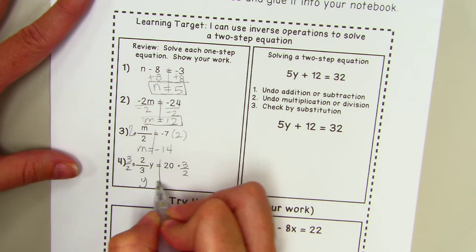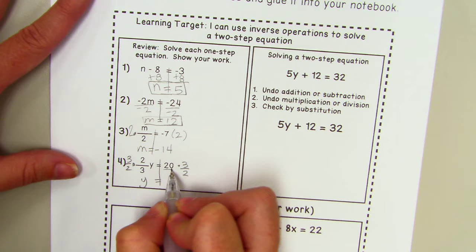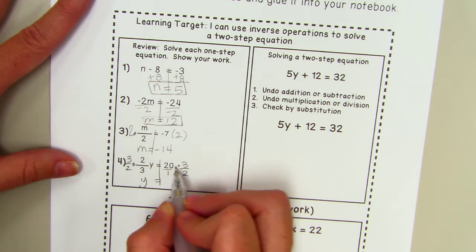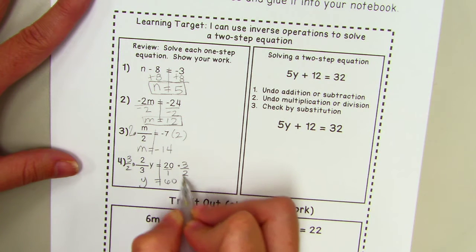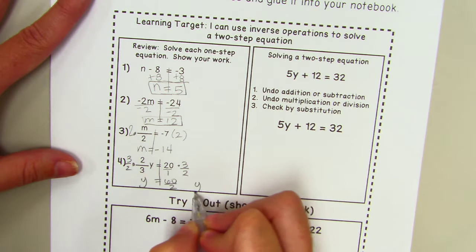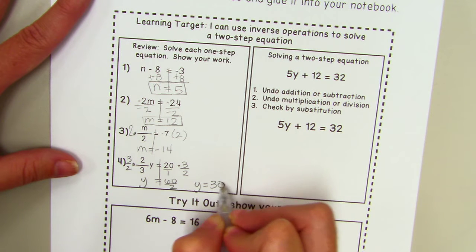Those cancel and leave me with y equals. We'll put a 1 underneath the 20 to make it a fraction times a fraction. 20 times 3 is 60. 1 times 2 is 2. Then I divide. 60 divided by 2 gives me y equals 30.